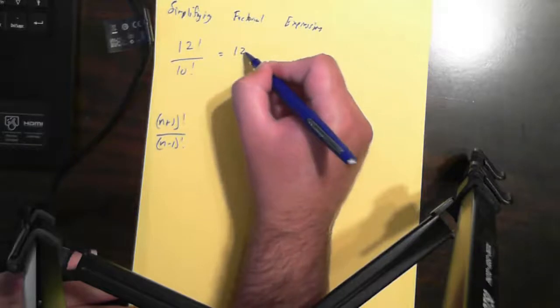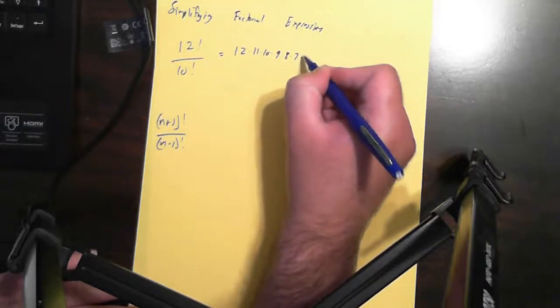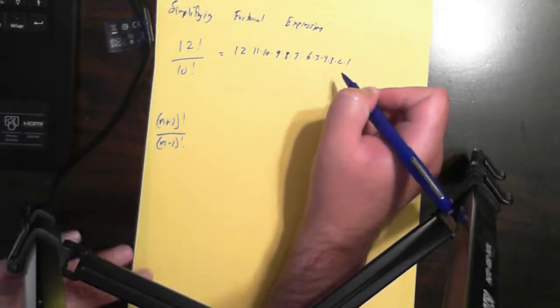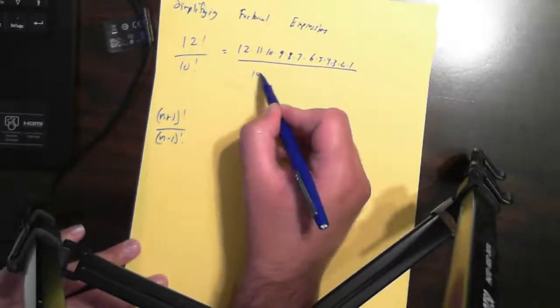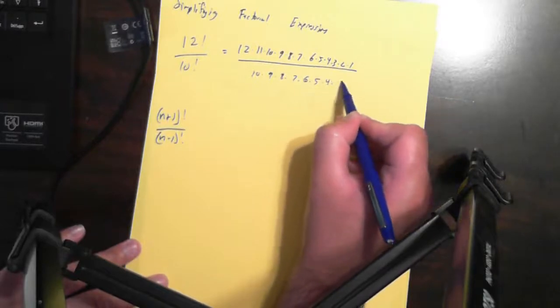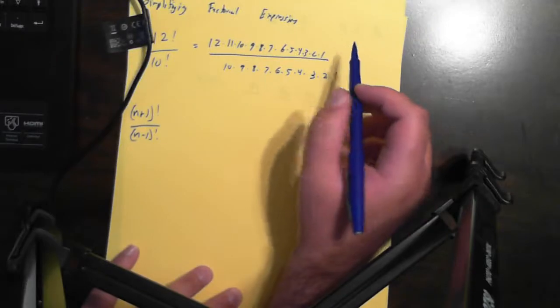So 12 factorial would be 12 times 11 times 10 times 9 times 8 times 7 times 6 times 5 times 4 times 3 times 2 times 1. The other one would be 10 times 9 times 8 times 7 times 6 times 5 times 4 times 3 times 2 times 1. Okay?